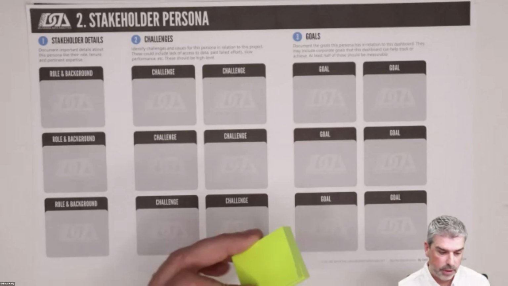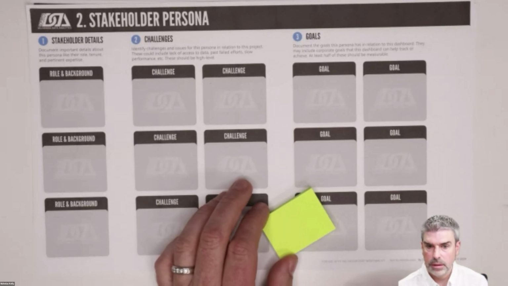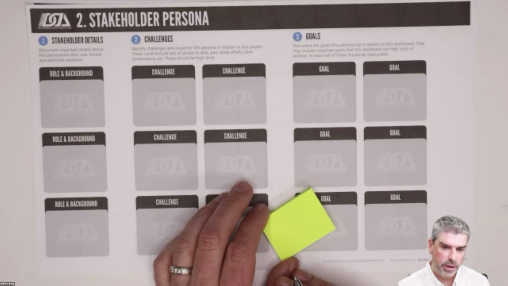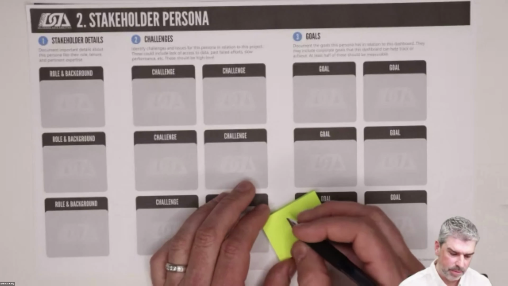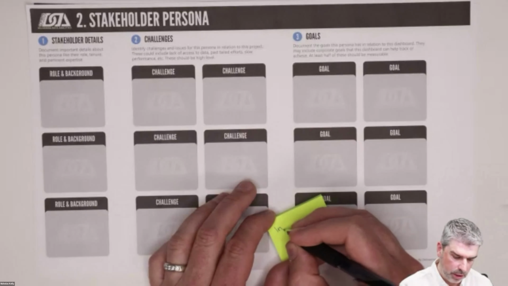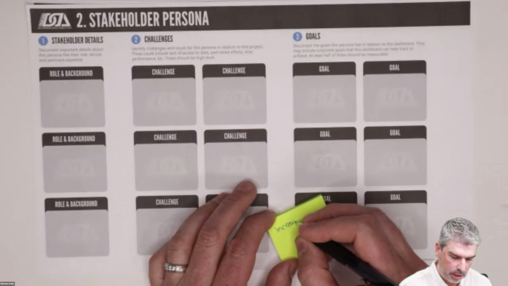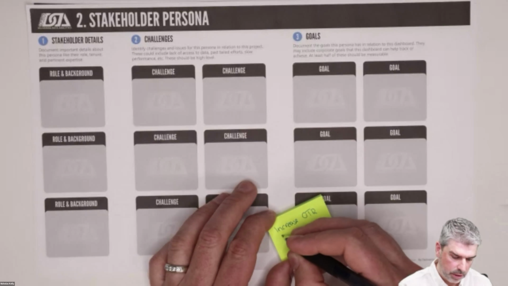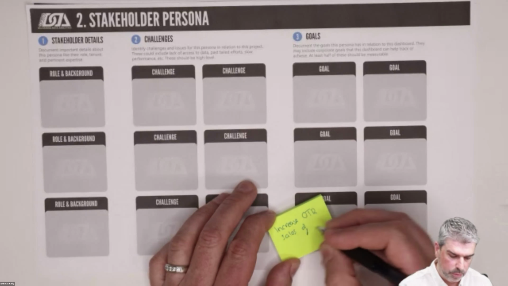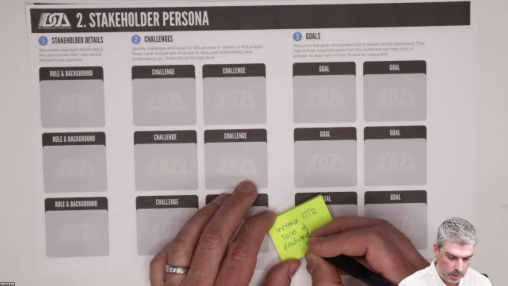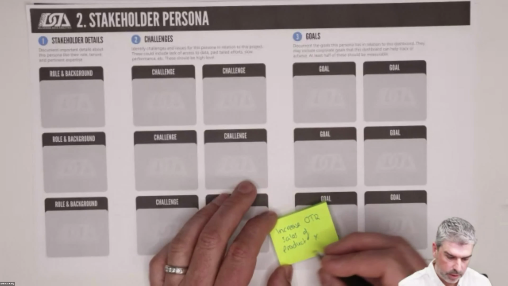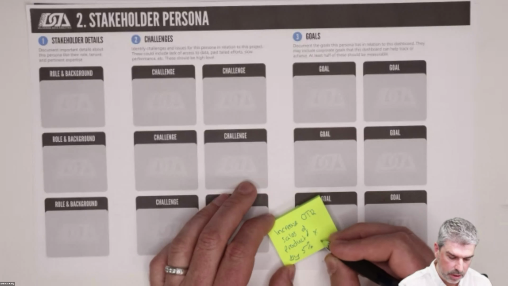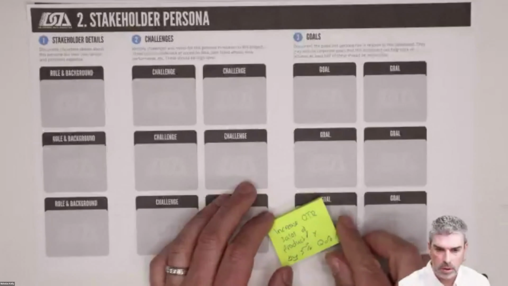So let's take one goal, and it needs to be a little bit more specific. It could be the goal we had from the previous slide, but I'm going to do something a little more specific: increase quarterly sales of product X by 5%, let's just say quarter on quarter.